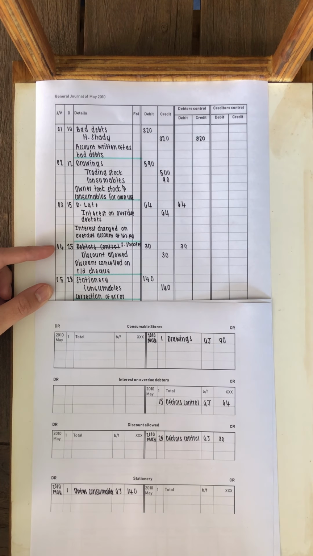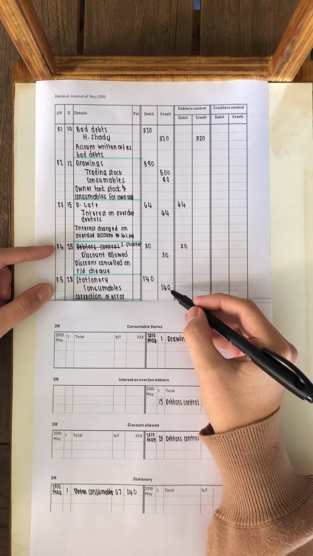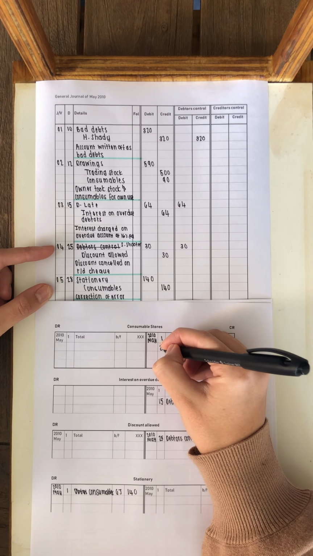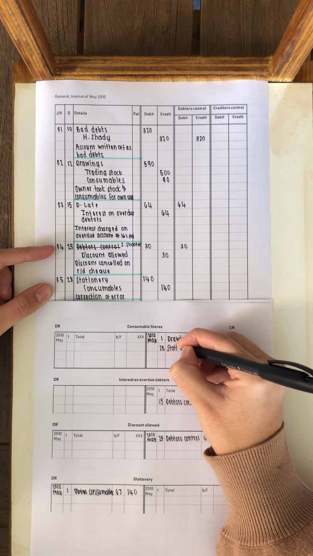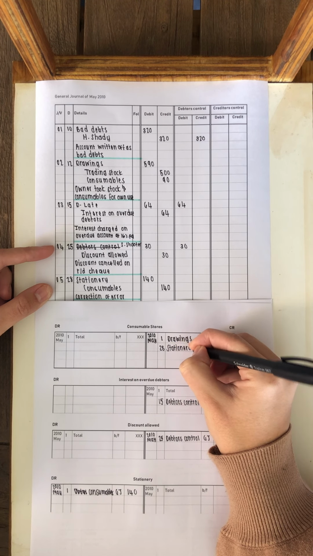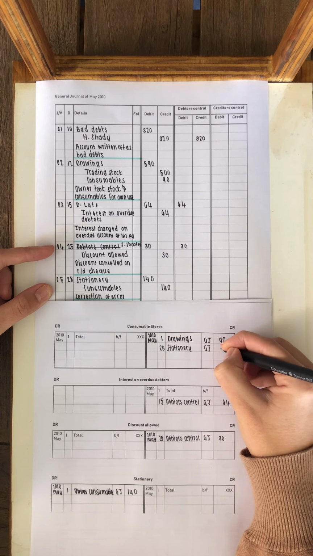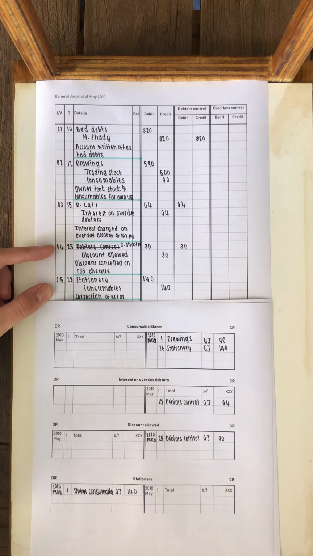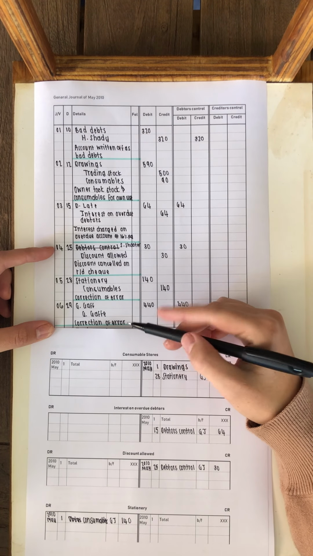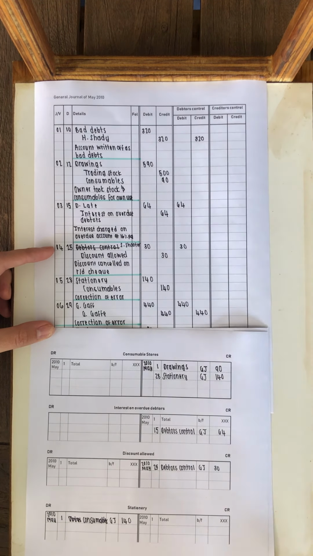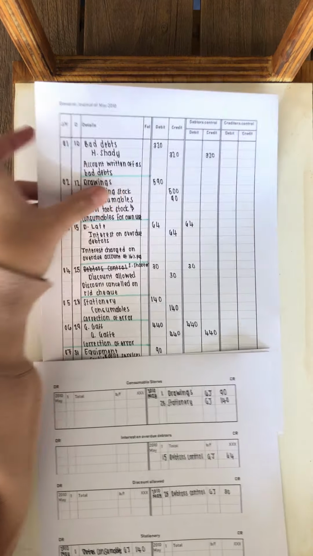Okay, then for my consumables I go to my consumables, and I said I was going to credit it. So on the 28th, stationery, GJ of 140 Rand. Then the 29th I had GGAF and GGAFE, and those are both debtors, and I've already done my debtors control account.